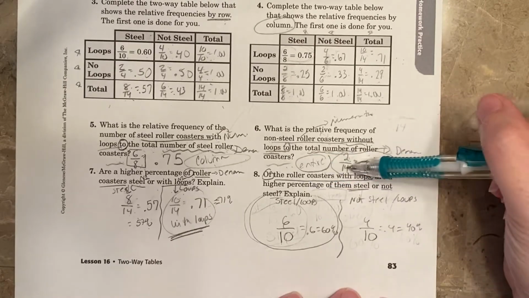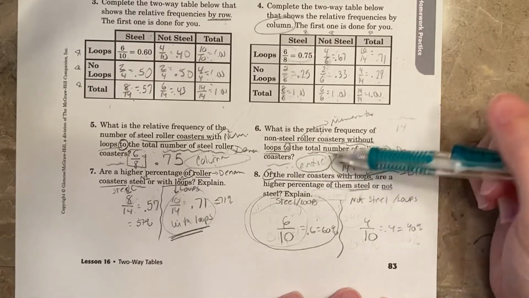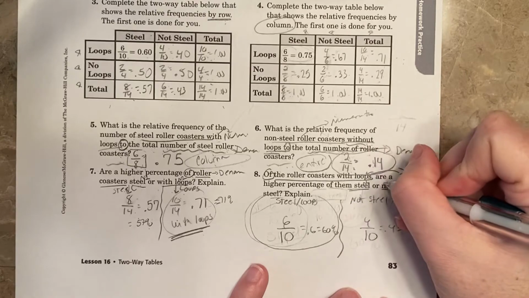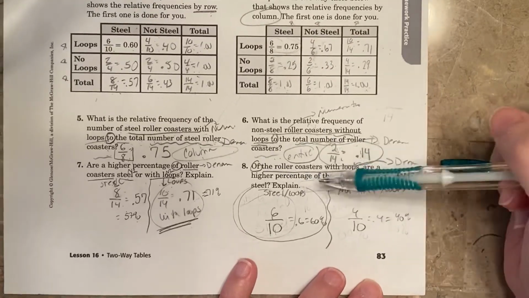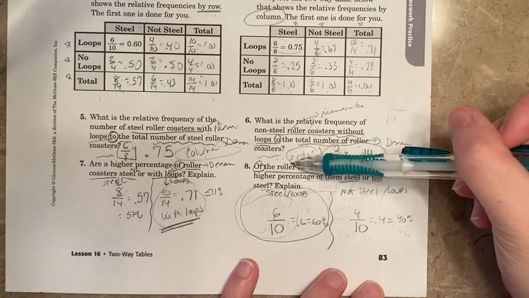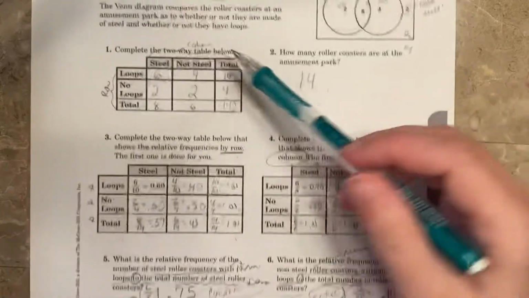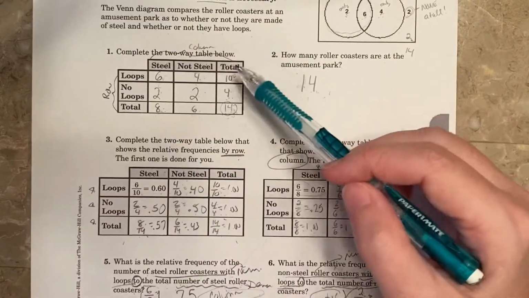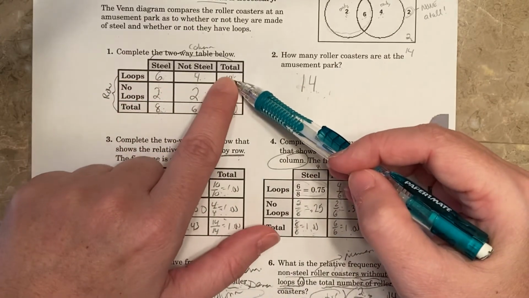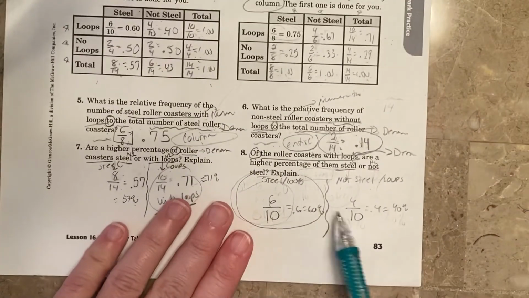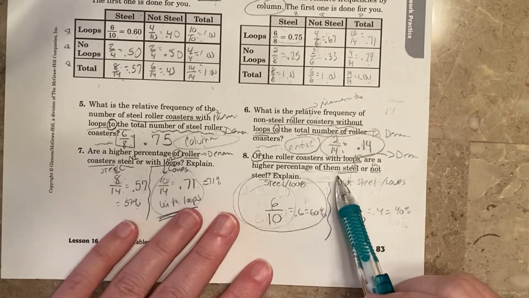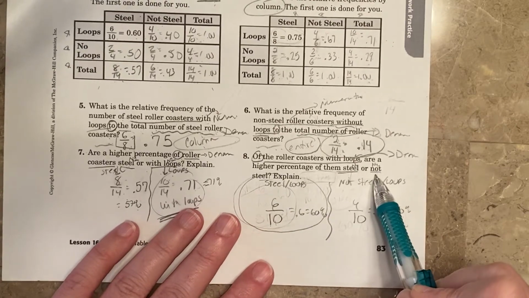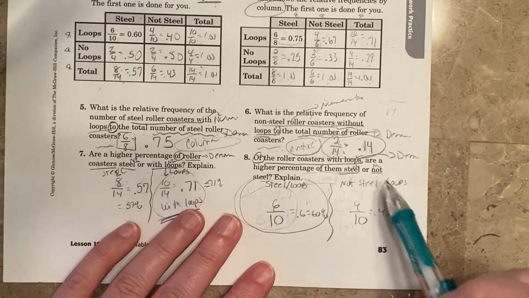All right, last one. Of the roller coasters with loops, are a higher percentage of them steel or not steel? Explain. Okay, so there's your "of." There's no "to" anywhere, so it's your denominator. Of roller coasters with loops. So loops and total. Total loops is 10. So you notice both of these are over 10. Now of that, which one's higher? Steel or not steel? So steel and loops or not steel and loops.